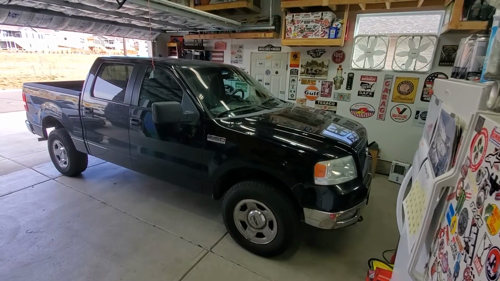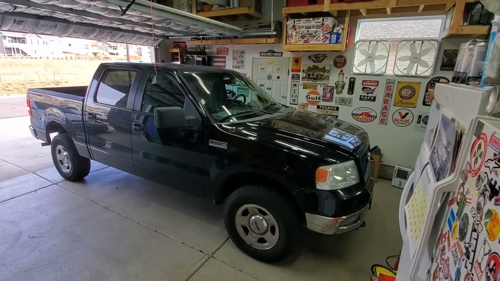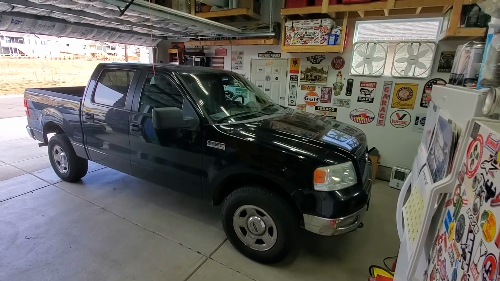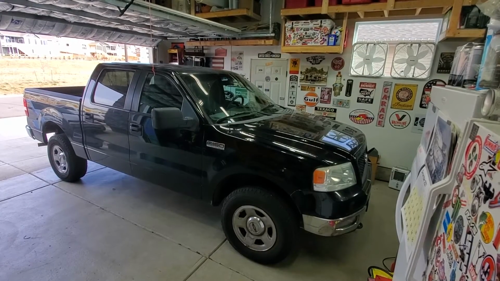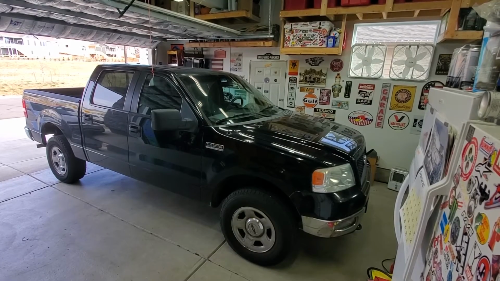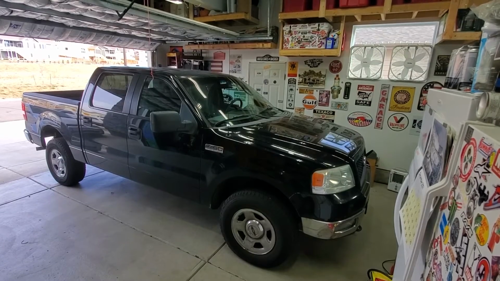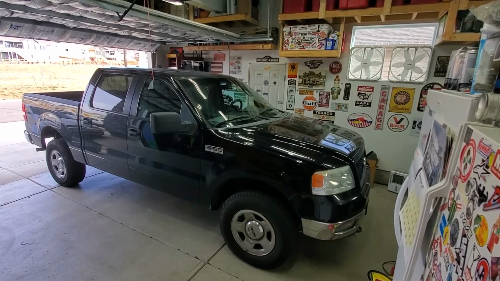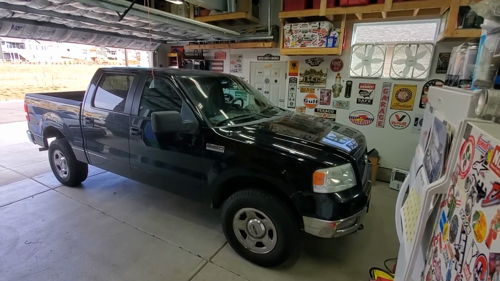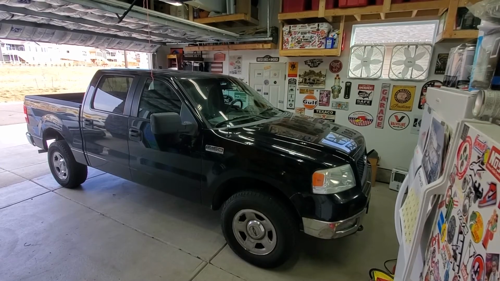Alright, so that's going to do it for the video. Again, this was a 2005 Ford F-150 5.4 liter. And we had a cylinder number 2 misfiring. So I went ahead and swapped a couple coils around to see if the coil was bad. And when I did that swap, it moved the misfire as well, which pretty much told us that the coil was bad. So before you guys start replacing plugs and doing any of that, just go ahead and check your coils like I did in this video.